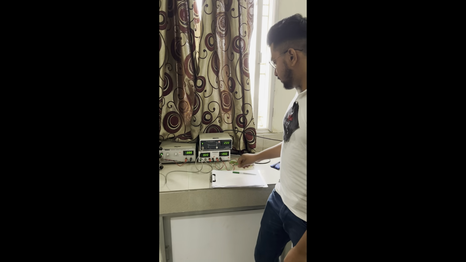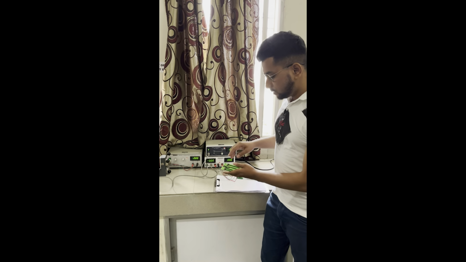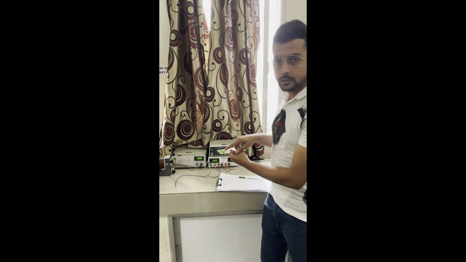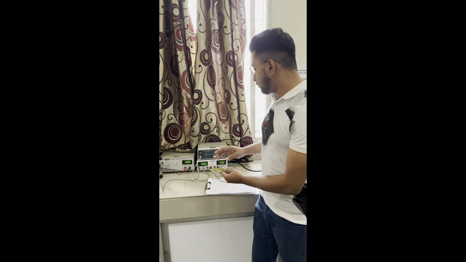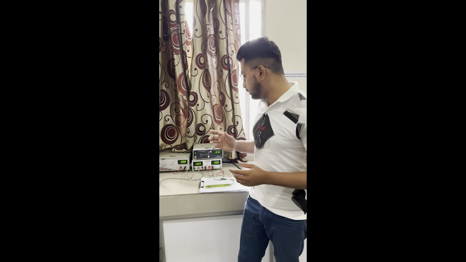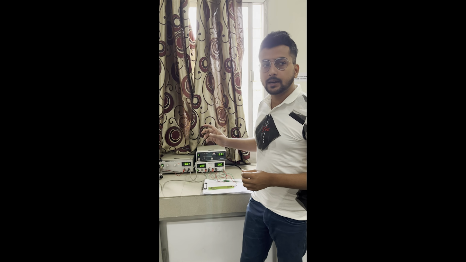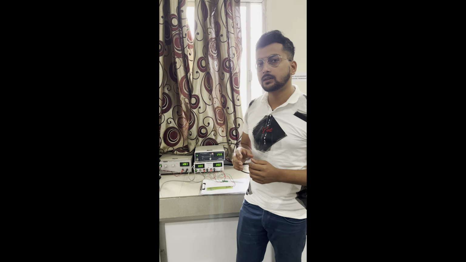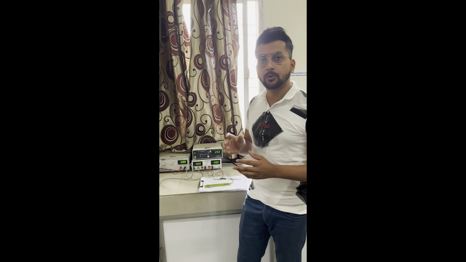Now what we have to do next is to find the Hall voltage in this germanium crystal corresponding to the current that will be passing in it. For that we are going to take two kinds of reading. First of all, we'll keep the current to be positive, and for that we'll find the corresponding Hall voltage, and then we'll take the current to be negative, and then again we'll find the corresponding Hall voltage.